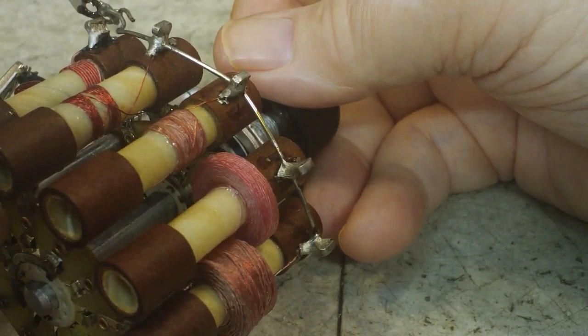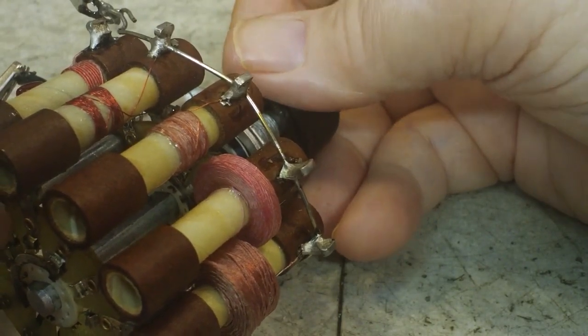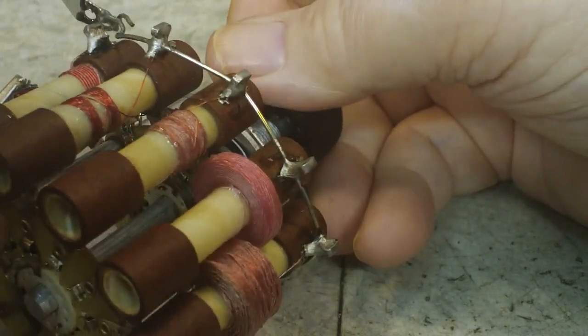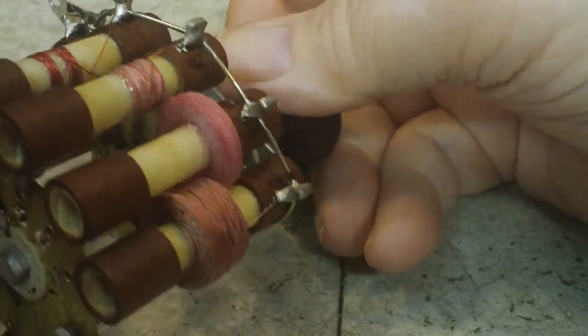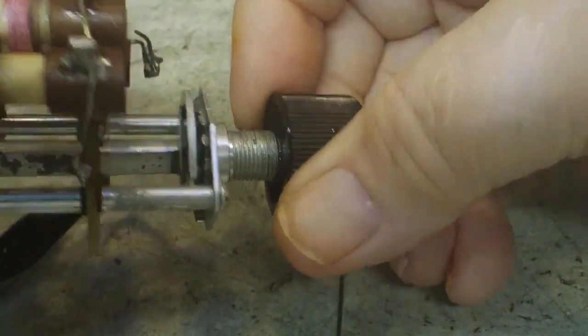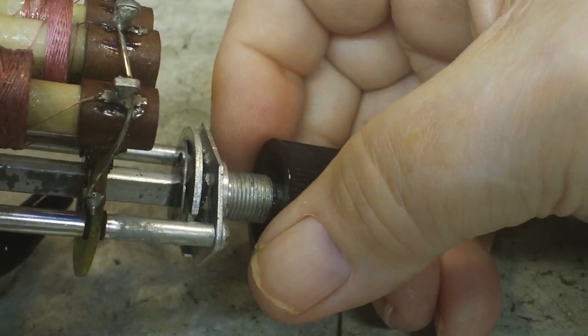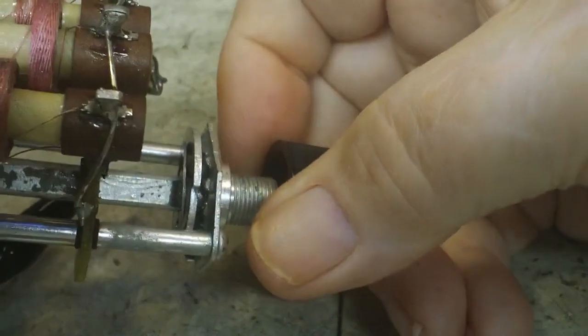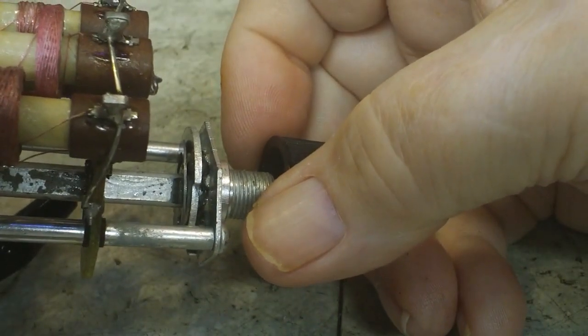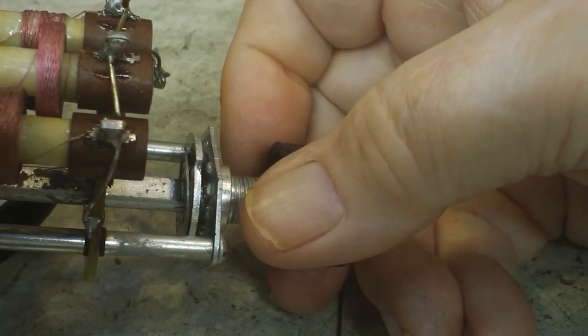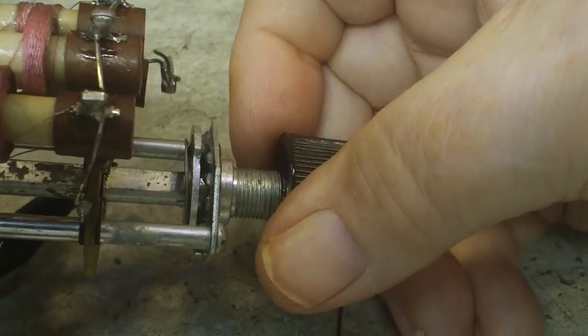There's 4.0, 4.1. That one is just not making a good solid contact. There it goes. 1.4, 0.9, and 0. Well, I'm not saying 0, but it's over the limit.